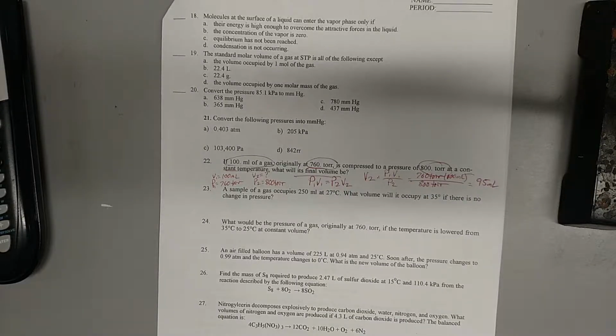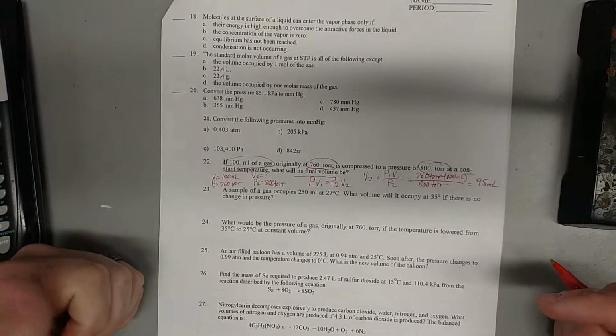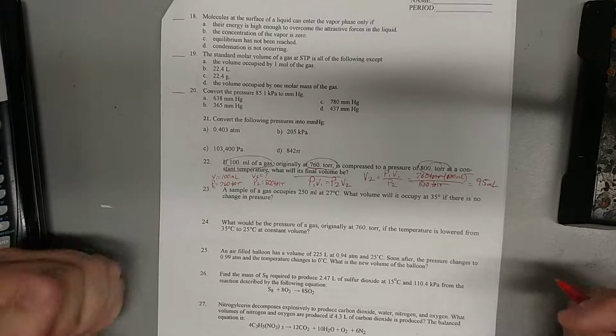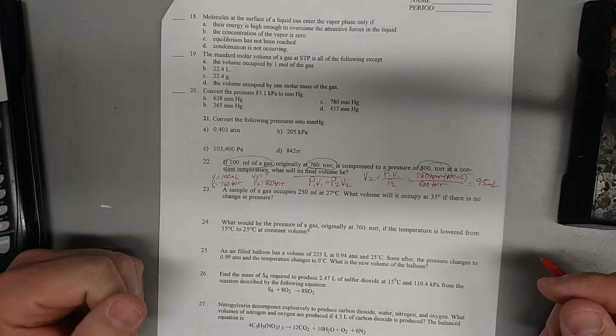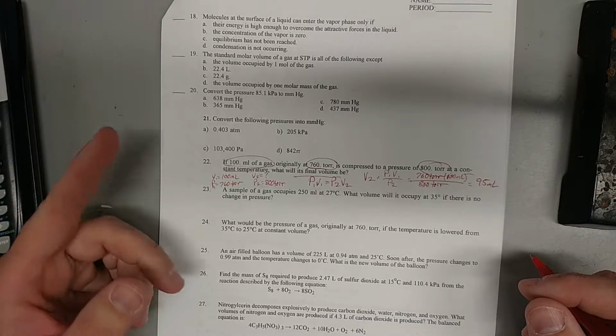Here we go. Next problem. Same thing we're going to do in the previous problem. In the gas law, the list is the most important part. We got to figure out which law to use. So let's go ahead and take a look at this problem.